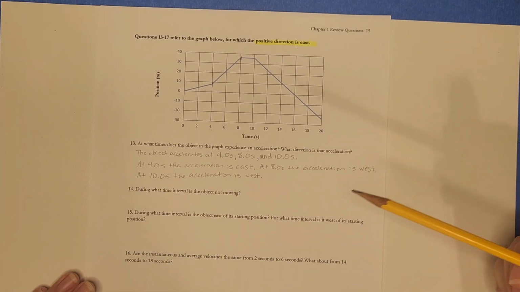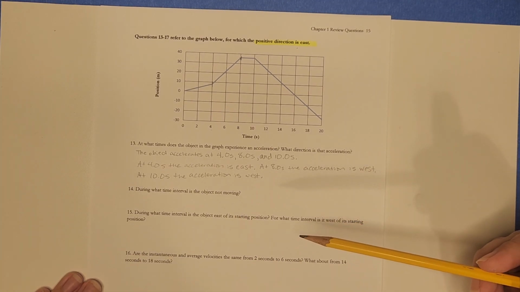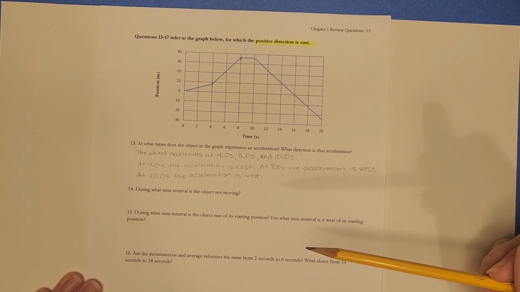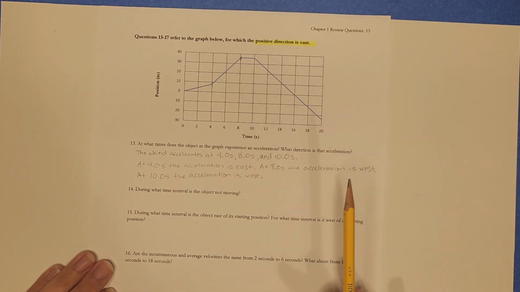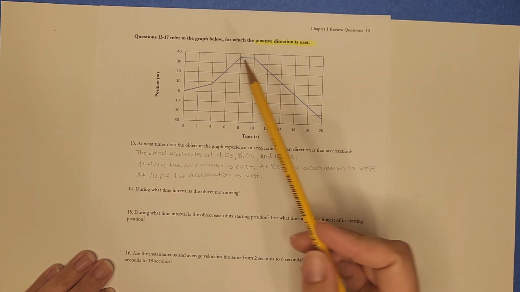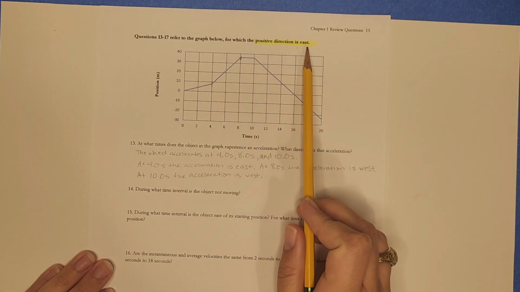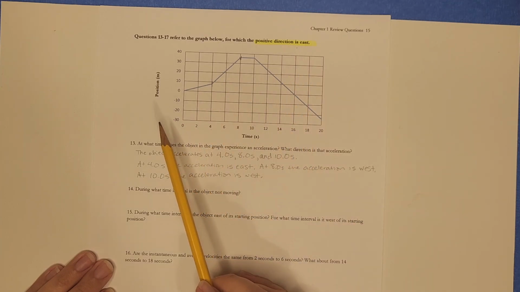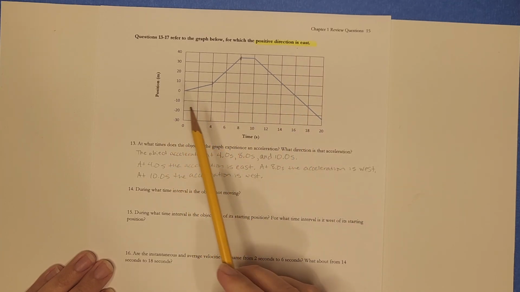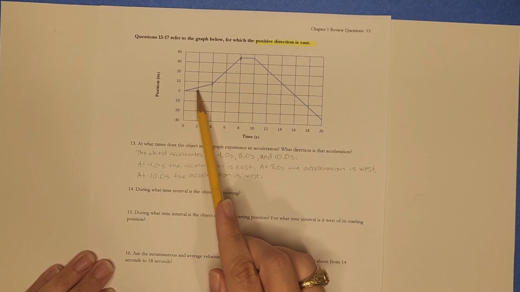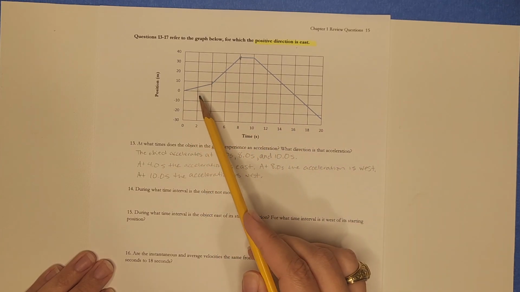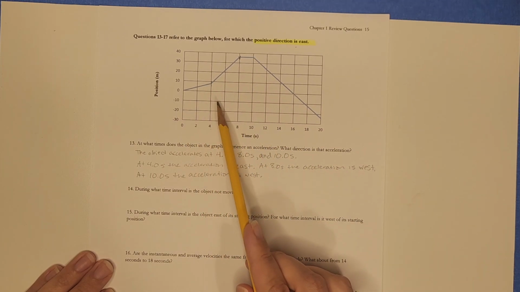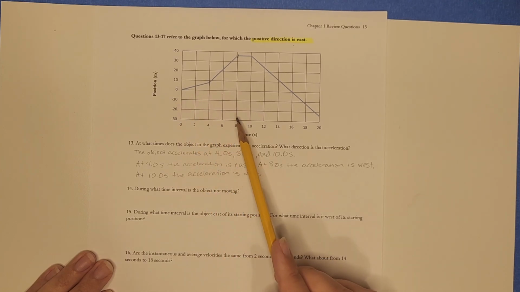Question 15. During what time interval is the object east of its starting position? It is moving east, all right? And so we know for sure that when that slope is positive, it is definitely east of that position since it hasn't ever gone west before, right?